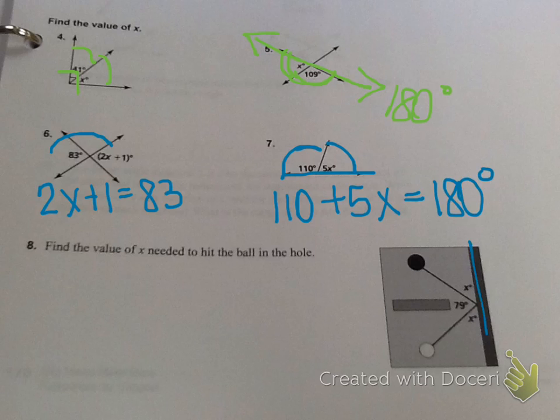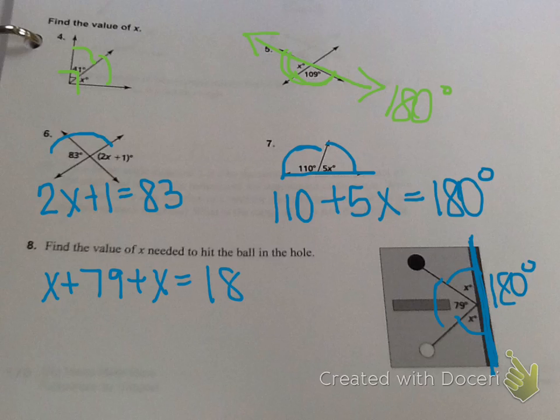So if you're playing pool, we have this straight line, so that would be 180 degrees. And we have x plus 79 plus x that makes 180 degrees. So see if you can find what 1x equals on that problem.